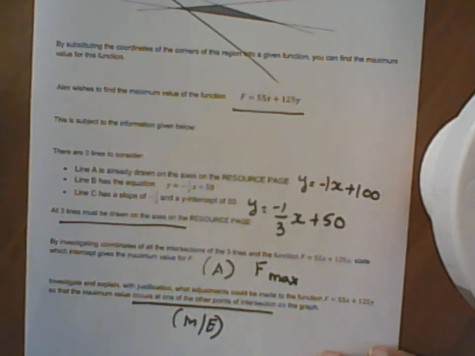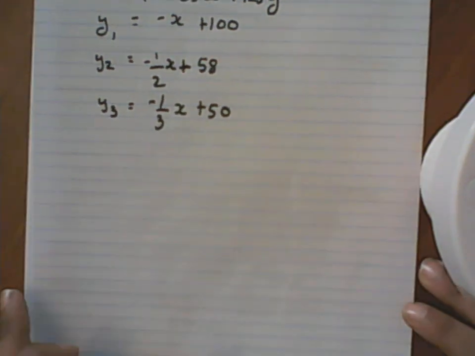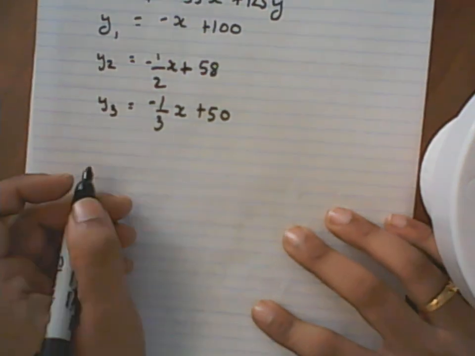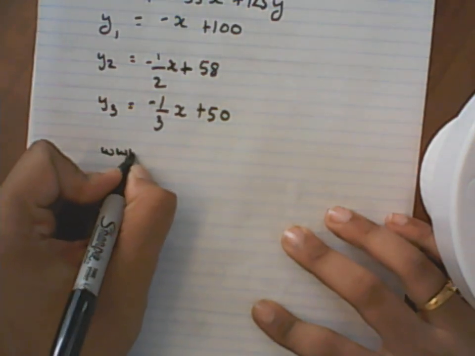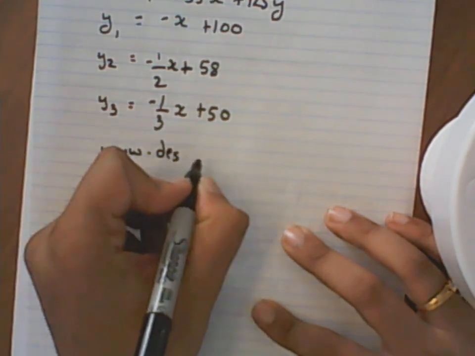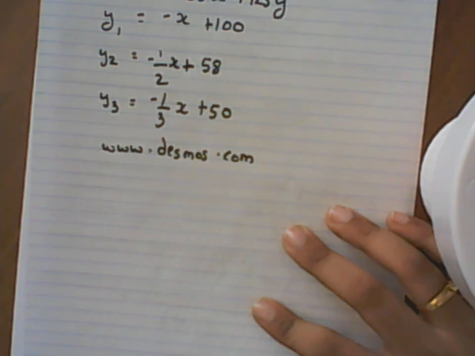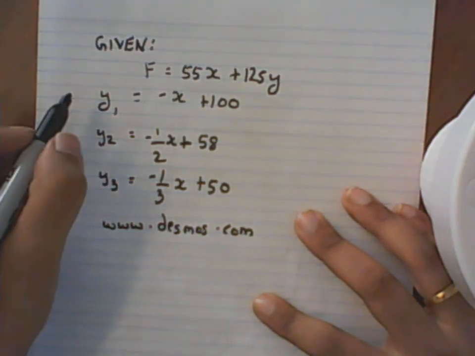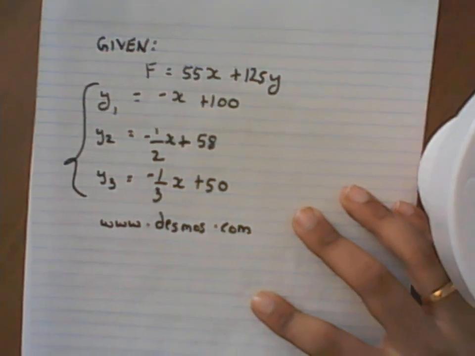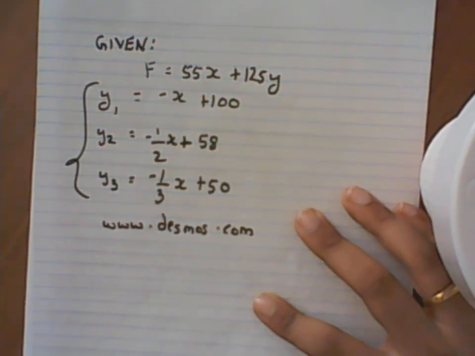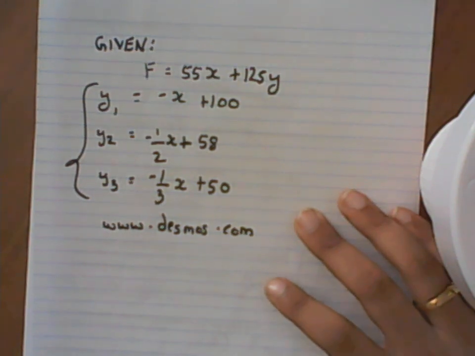So the first thing that I would be doing is I would be going on to Desmos. I'll quickly write the link here. So it's www.desmos.com. Go into Desmos, click graphing, and go in and put these three equations on the left-hand side tab bar. I've done it, and I've printed out the sheet myself.